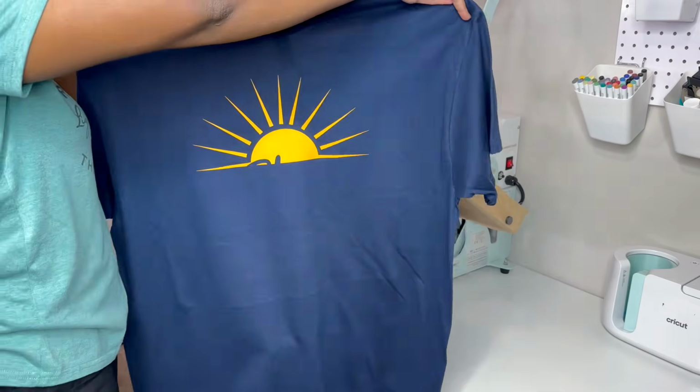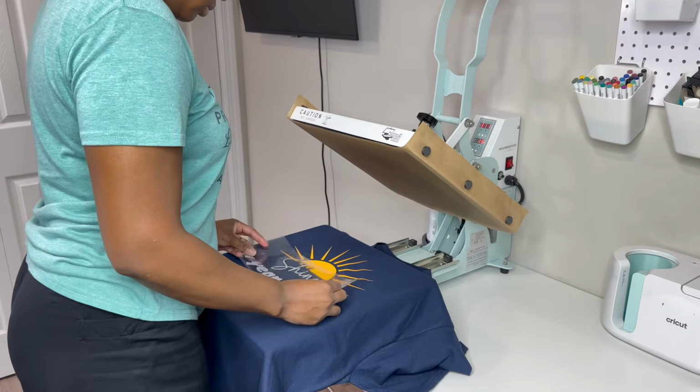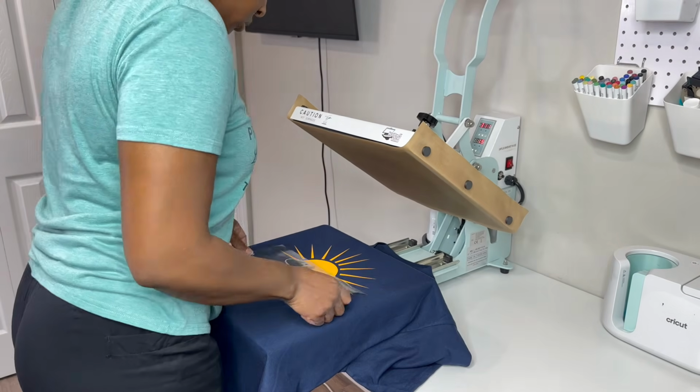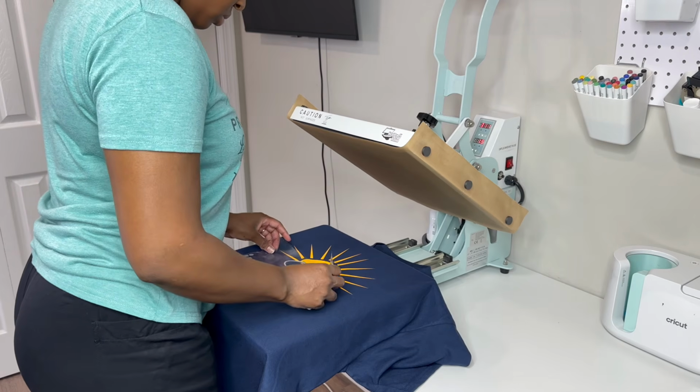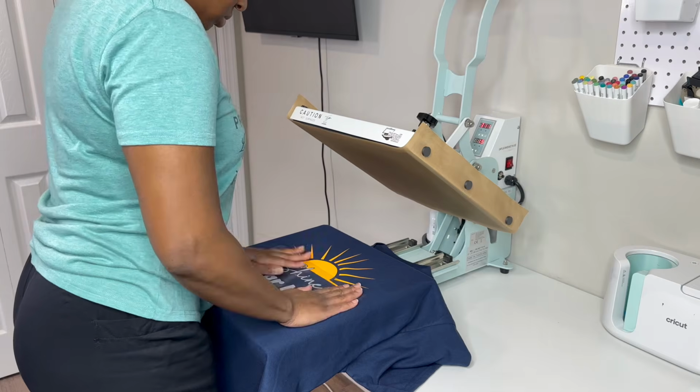So I already pressed the sun, not realizing that my camera was not recording. So I just wanted to show you guys that I had done that already. And now I am adding the gray portion of the design.